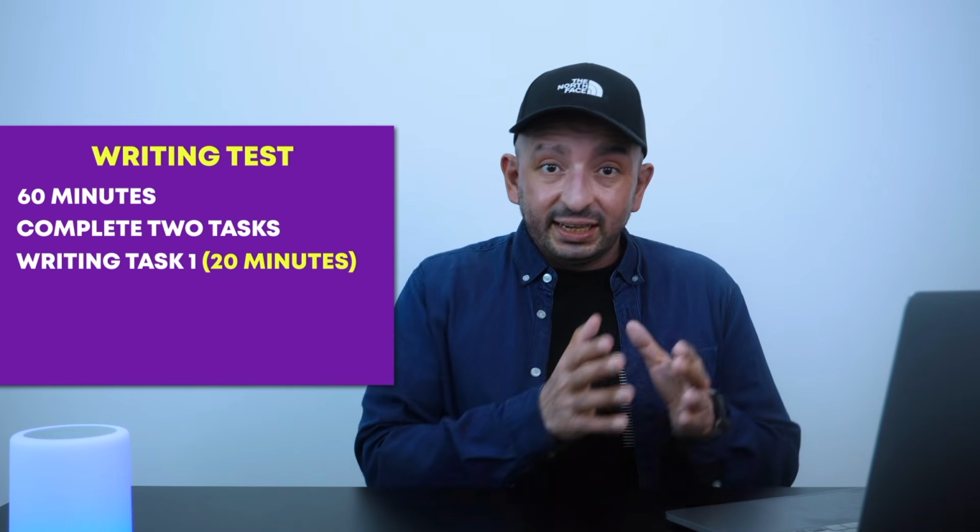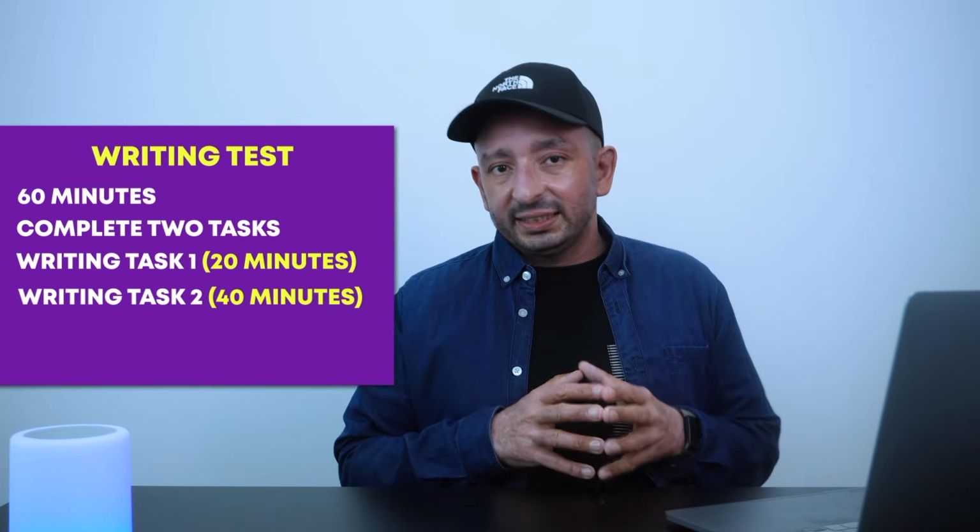So the writing section of the IELTS exam lasts for 60 minutes. And in those 60 minutes, you will be expected to complete 2 tasks, writing task 1 and writing task 2. Now, you should spend 40 minutes on writing task 2, and that is because it is worth 2/3 of your mark. And for writing task 1, you should spend around 20 minutes, and writing task 1 is worth 1/3 of your overall marks for the writing task.